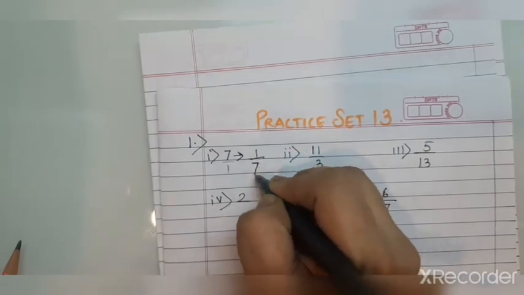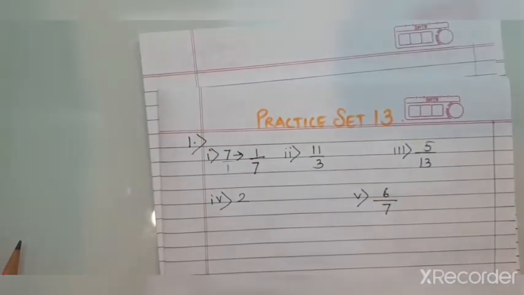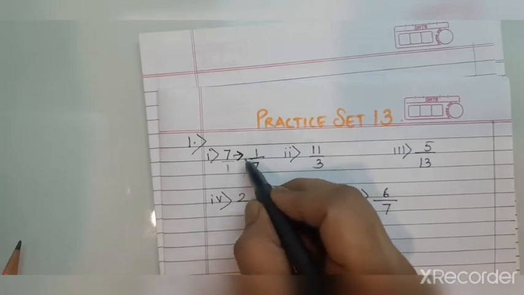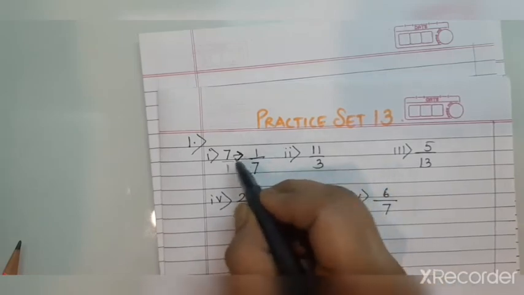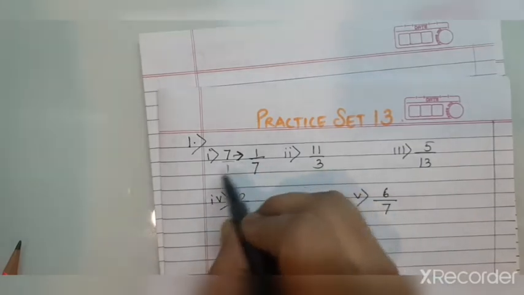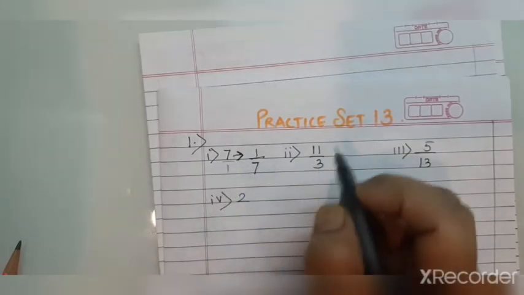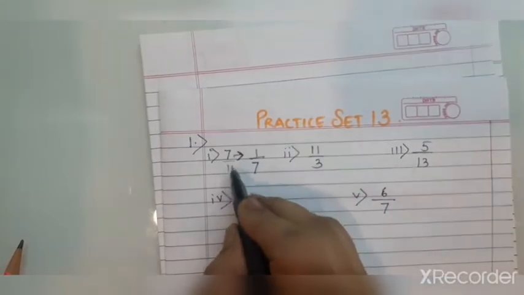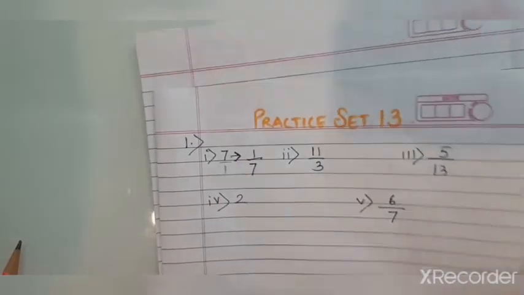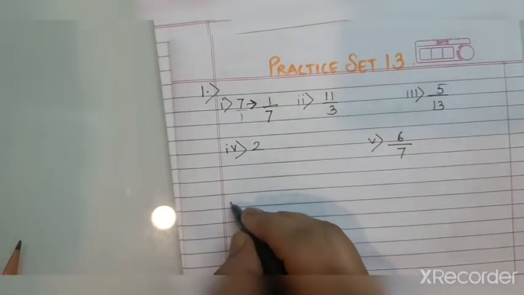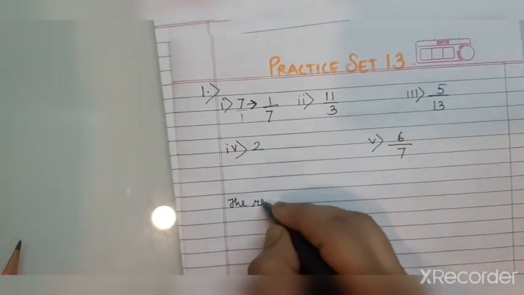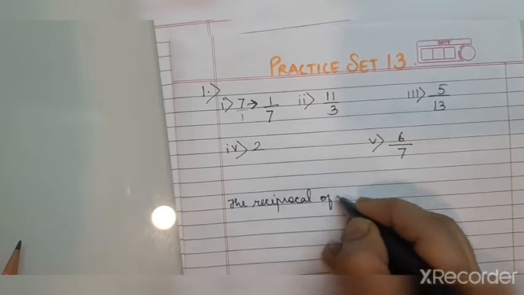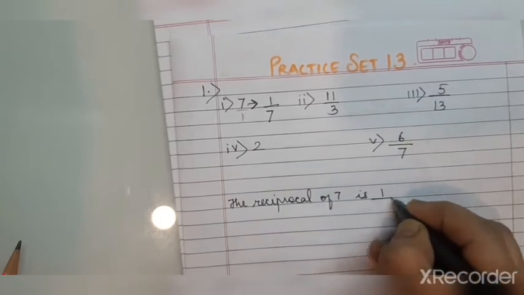1 upon 7. Okay. And please do not put an equal to sign. You can put an arrow or you can just put a dash because these two numbers are not equal. So don't make the mistake of putting an equal to sign. Or you can write in the form of a statement which I am writing down. The reciprocal of 7 is 1 upon 7.